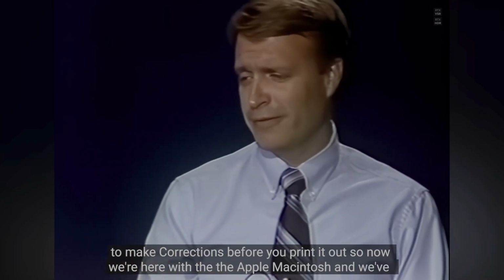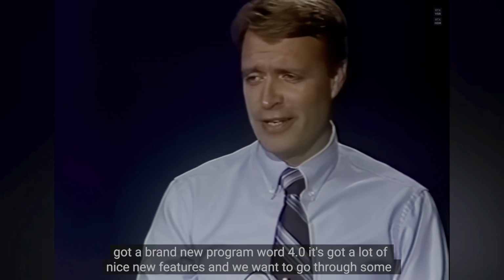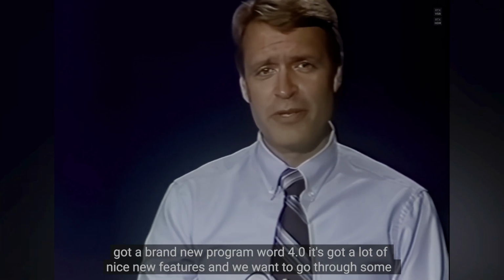So now we're here with the Apple Macintosh, and we've got a brand new program, Word 4.0. It's got a lot of nice new features, and we want to go through some of those today.